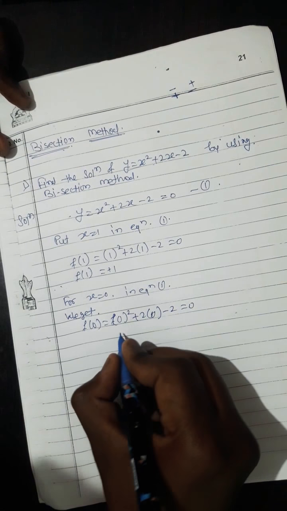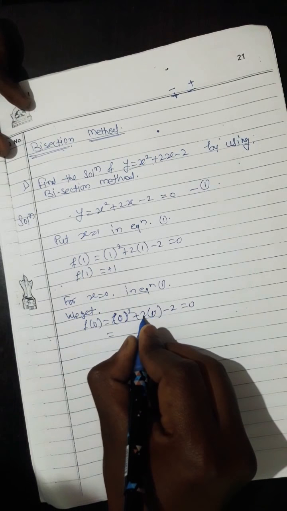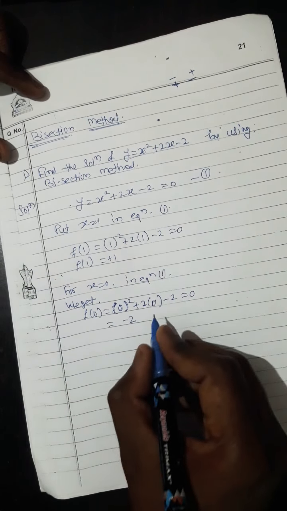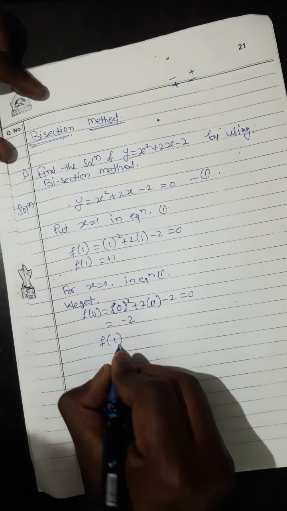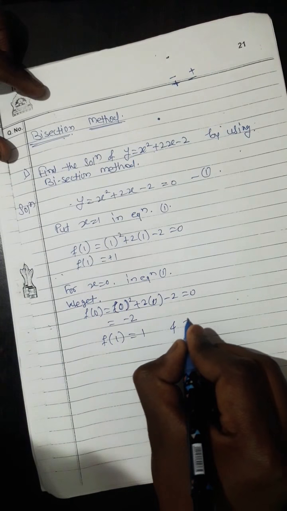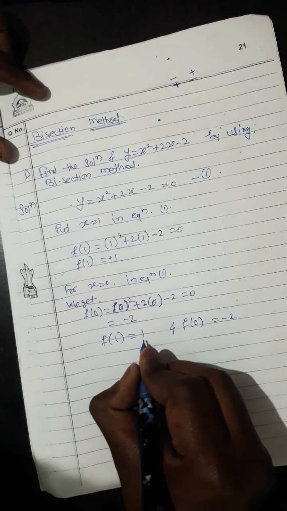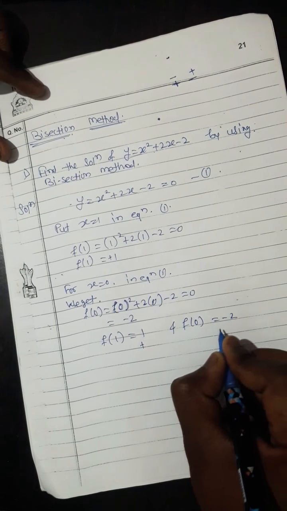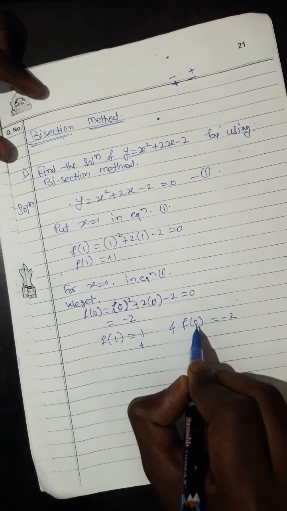After doing this calculation we get minus 2. So you can see, f of 1 is equal to 1 and f of 0 is equal to minus 2, the sign changes from positive to negative. It's a positive sign and a negative sign, so our root can lie in between 1 and 0.